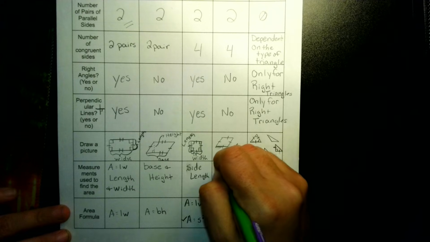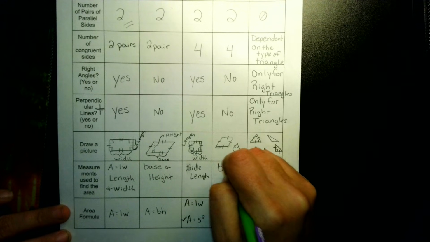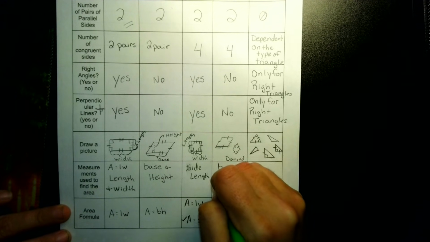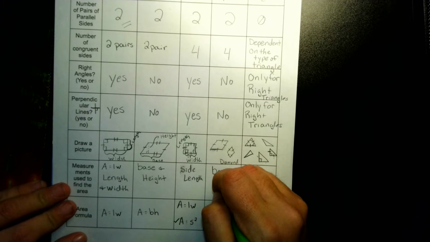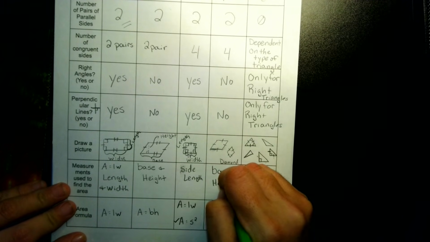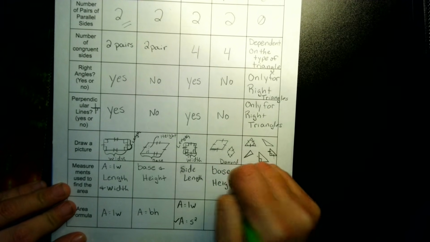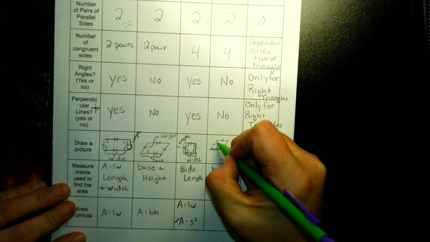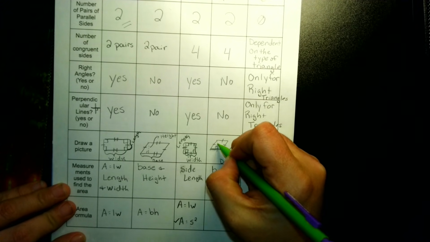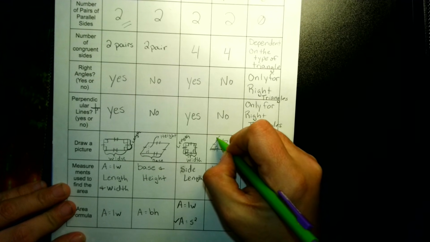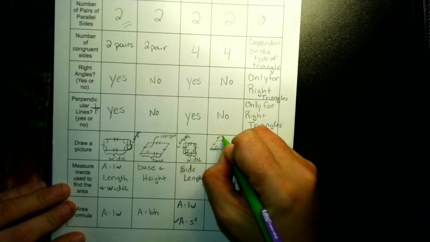So we're still going to use base and height for the rhombus. Remember, this is the name of the rhombus. This is the name of the parallelogram. They have the same formula, the same details, and they work very, very similarly, okay? So you're still going to have to superimpose that invisible thing with the right angle to get your height. So again, that dotted line is your height.